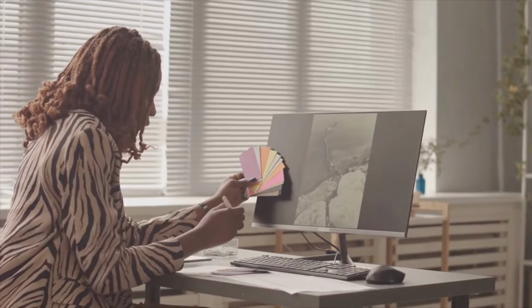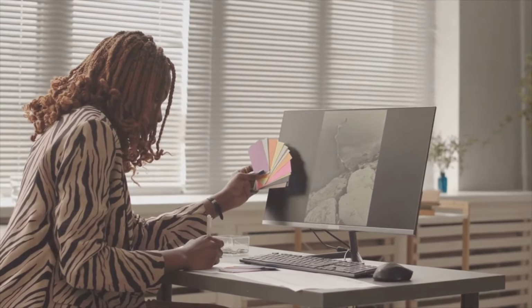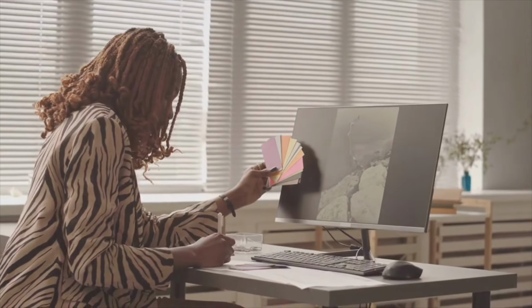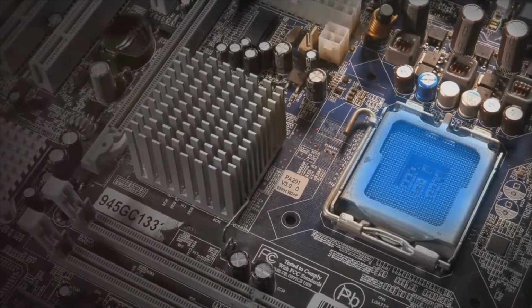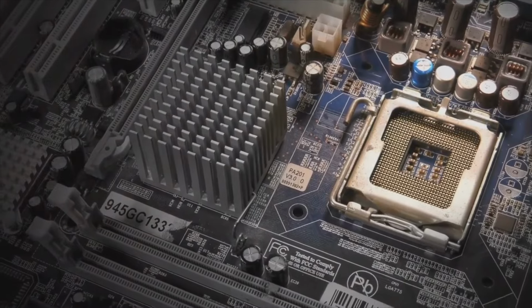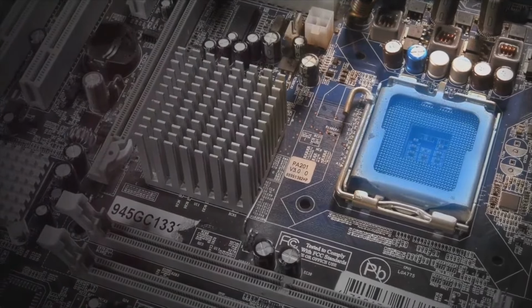Hexadecimal, on the other hand, helps us humans work with large binary numbers more easily. It's used in programming, web development, and digital design to represent colors, memory addresses, and much more. Let's dive a bit deeper. Imagine trying to read or write long strings of binary numbers. It would be incredibly tedious and prone to errors. That's where hexadecimal comes in.